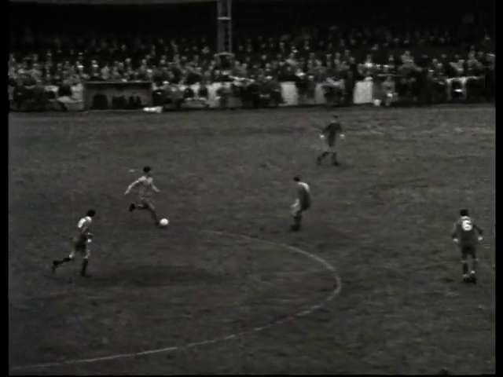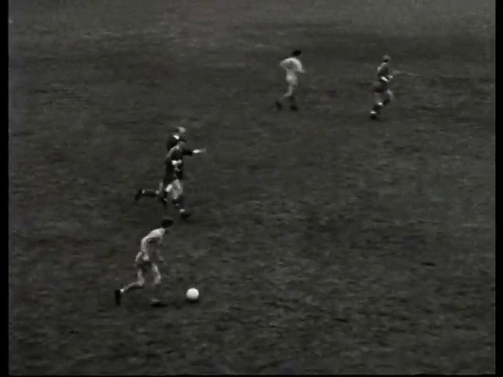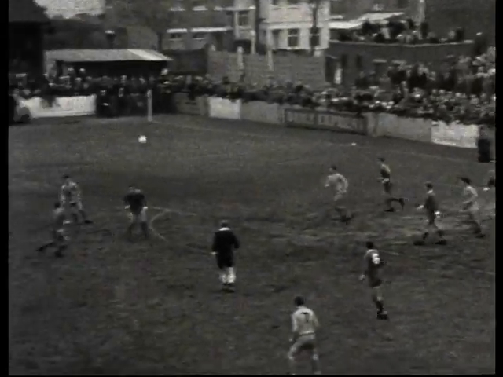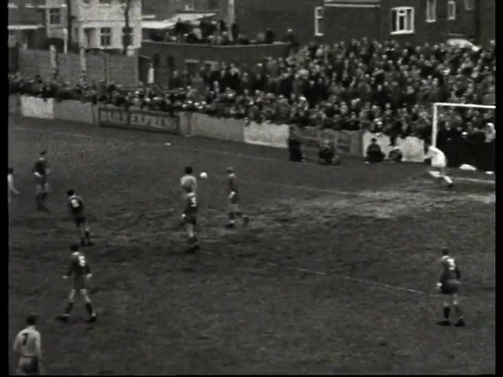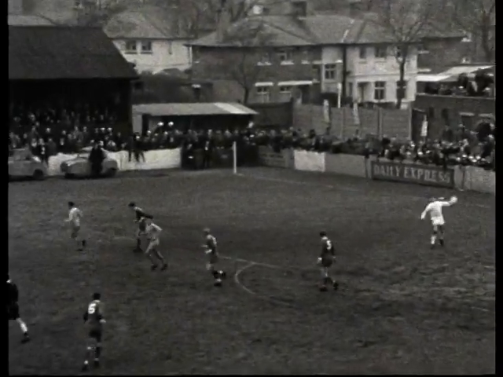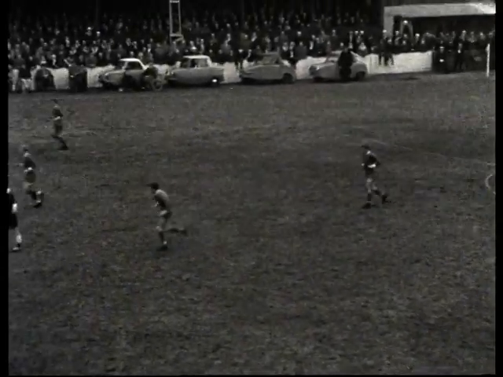Alex Russell for Southport. Southport really looking dangerous now. Marshall, he's got Spence on the outside. Ron Smith in the middle. Williams saving the day, and Johnson, the Cardiff inside right, deciding that discretion's the better part of valour and puts it back to Lynn Davis.